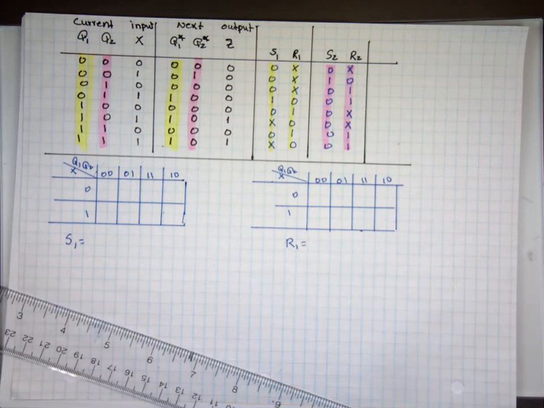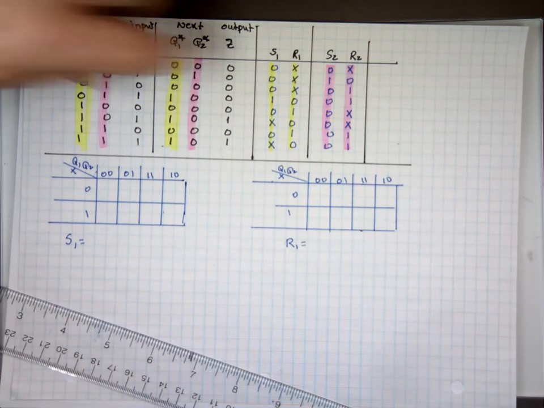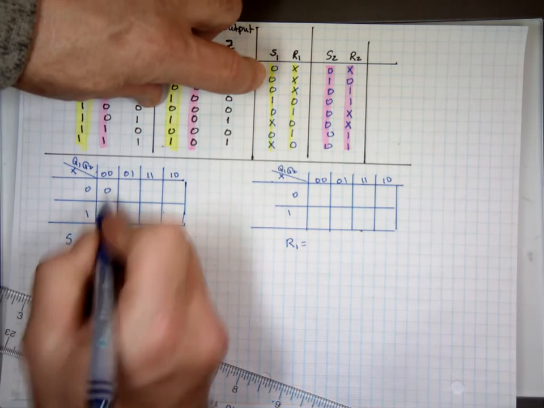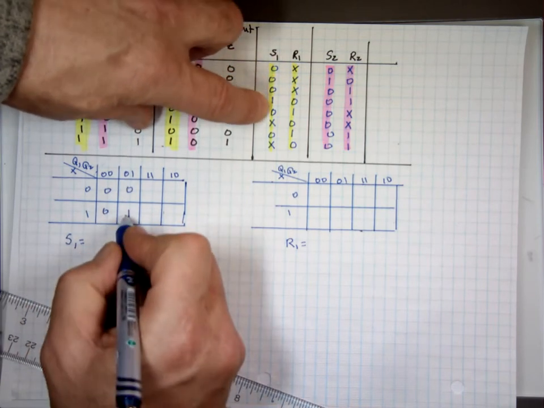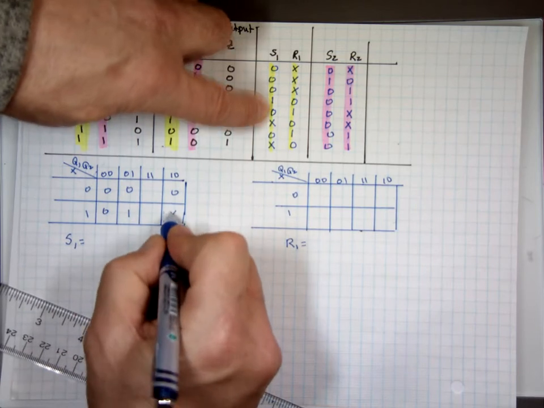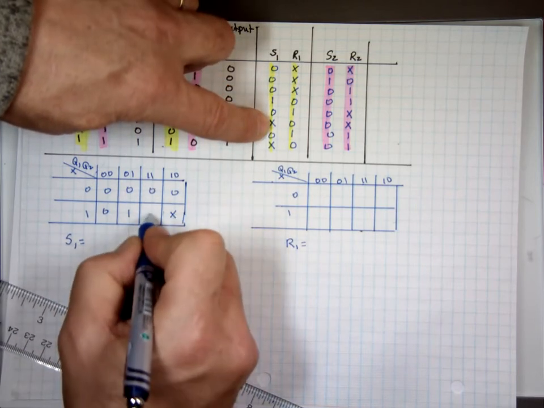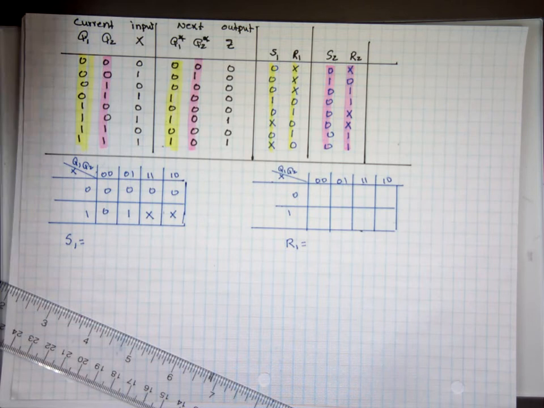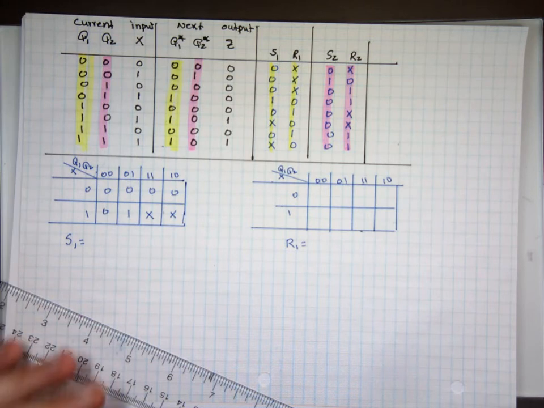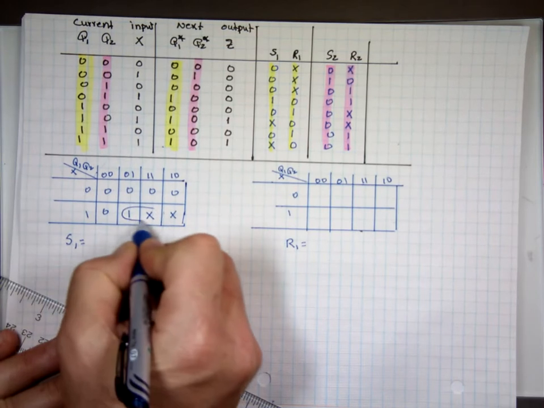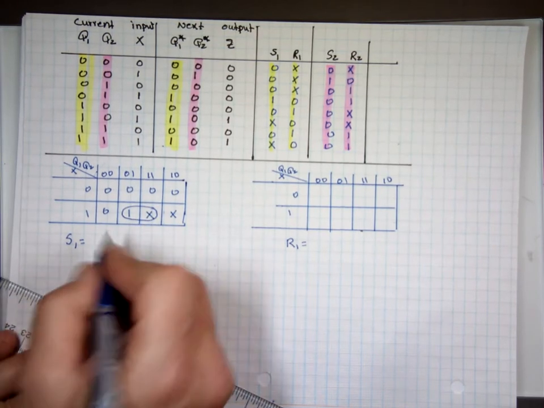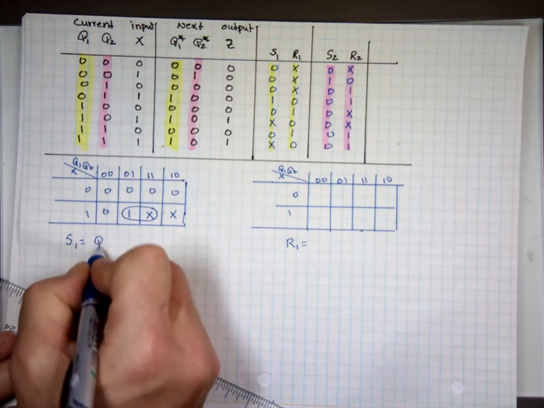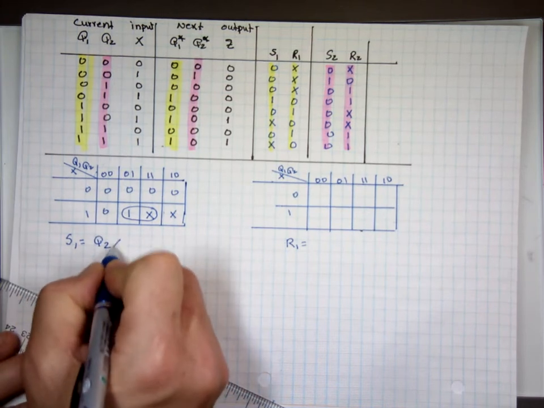Let's put the values. 0, 0, 0, 1, 0, don't care, 0, don't care. And to group that, probably the easiest thing is what? Right here, the best group. And that will make it what? Q2 X. Do you agree with that?